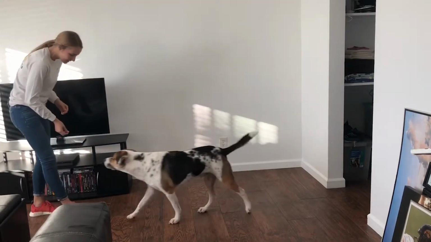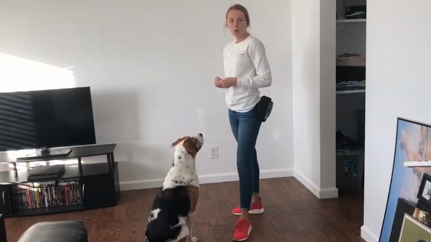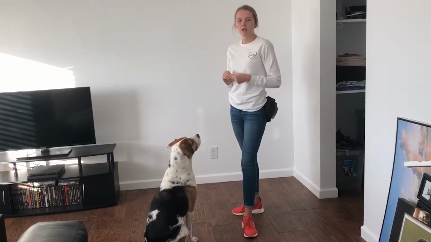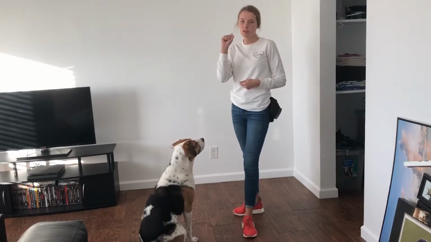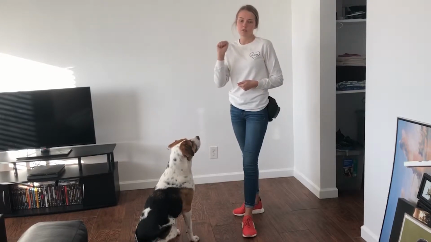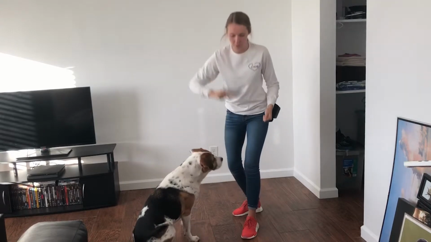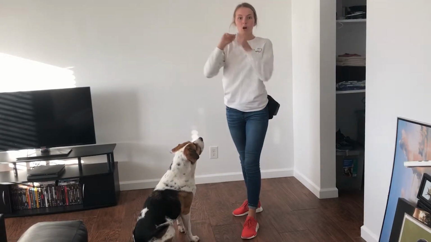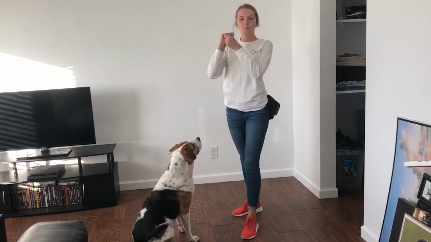Duke. Yes, good boy. We're going to work on a basic sit command. Now the hand signal I like to use for sit is a closed fist facing them. I like to use this because if you pick something up off the ground and you bring it up, I would like for them to offer the sit to you instead of trying to jump up and get whatever you just grabbed off the floor.